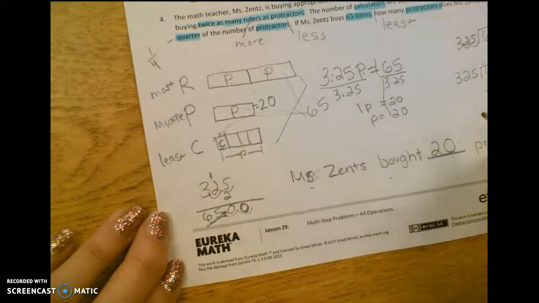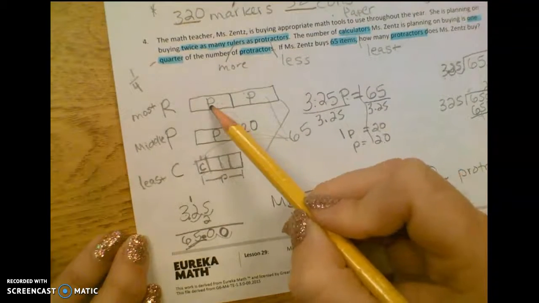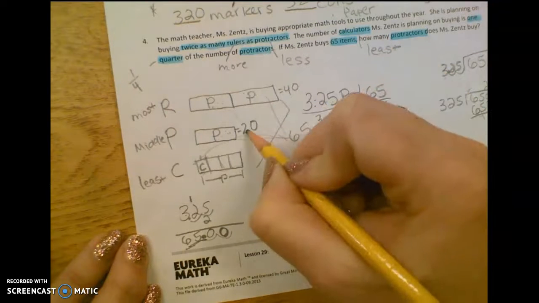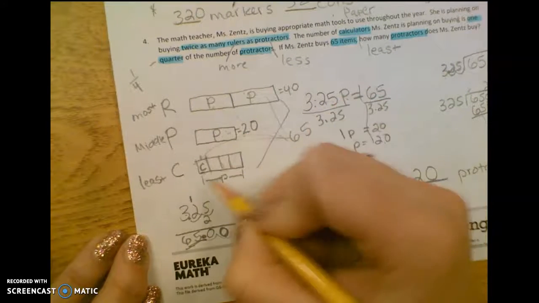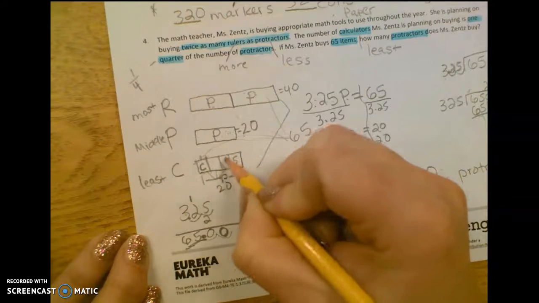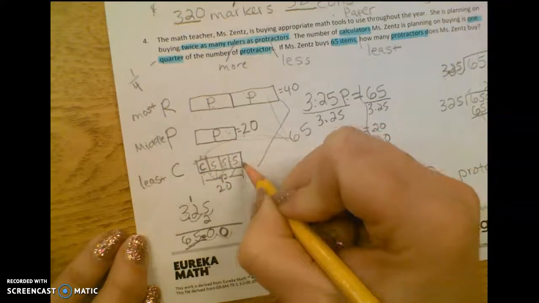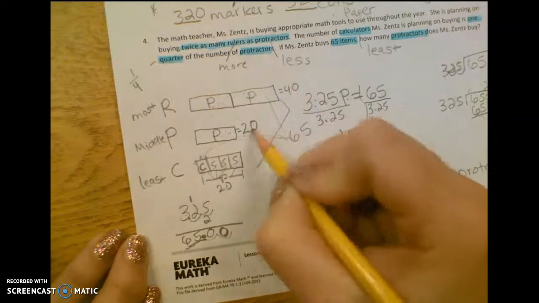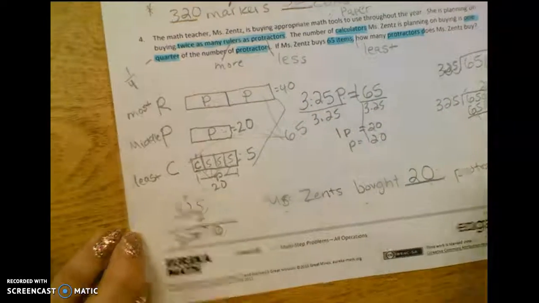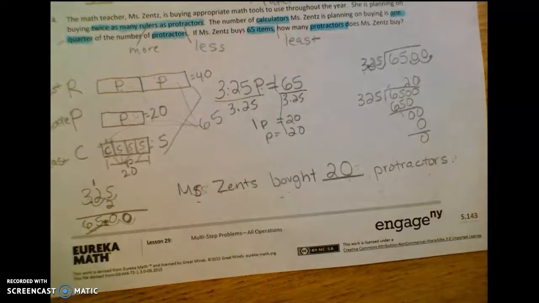So that is correct. Another way I could check it is to do 20 plus 20. There would be 40 rulers, 20 protractors, so that's 60. This would be 20. But in each of these boxes would just be 5. So that means C equals 5. 40 plus 20 plus 5 is my 65 as well. So lots of ways to check to see if you're getting them correct or not.